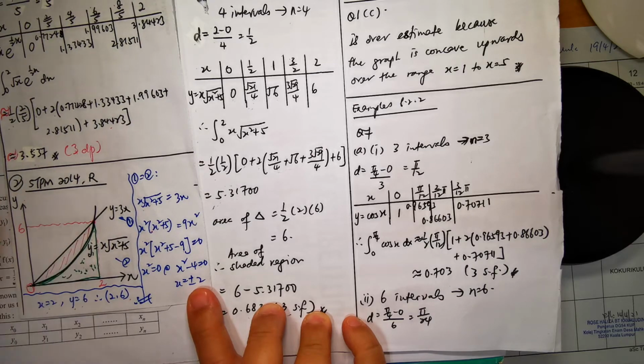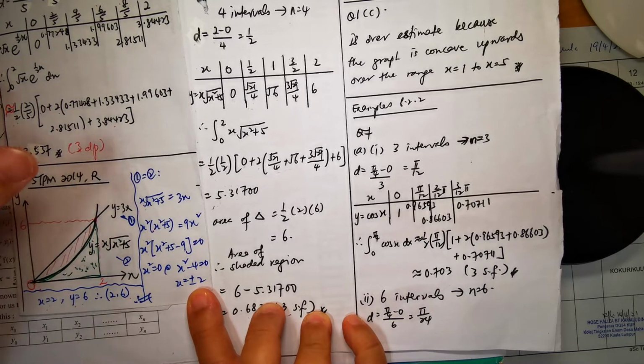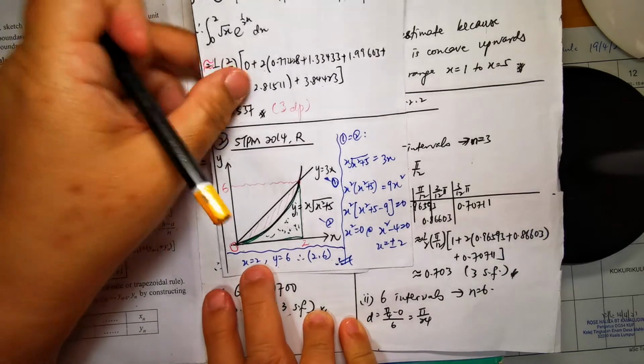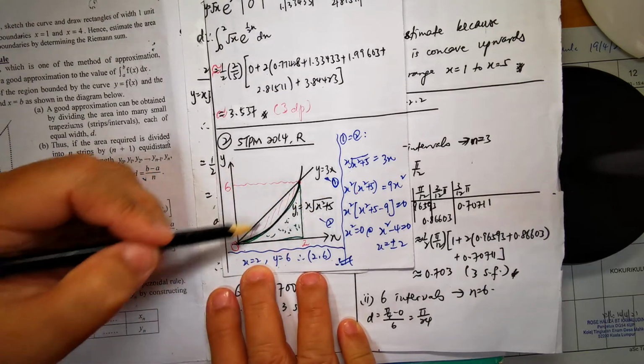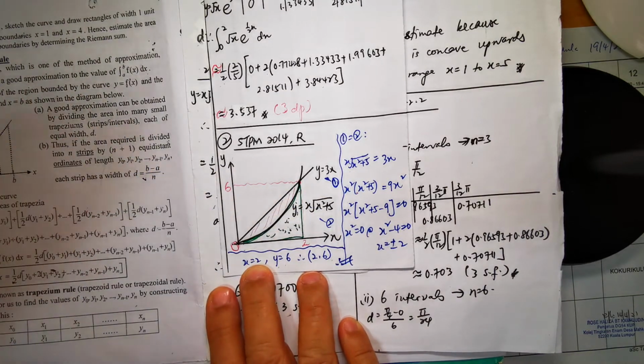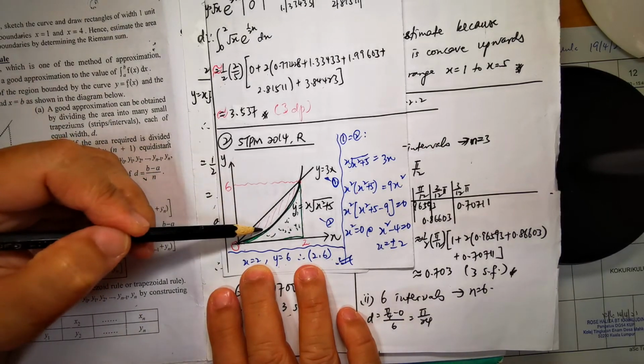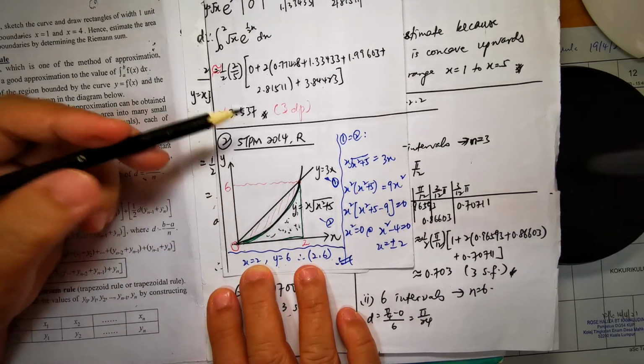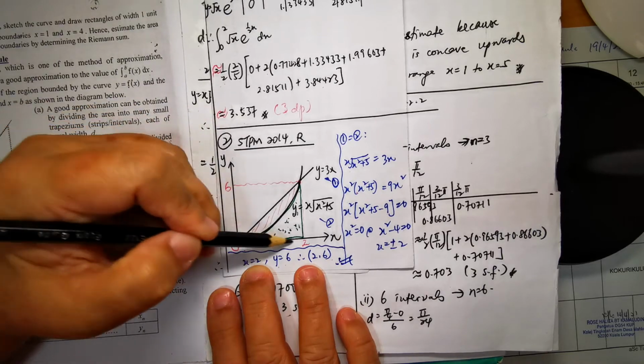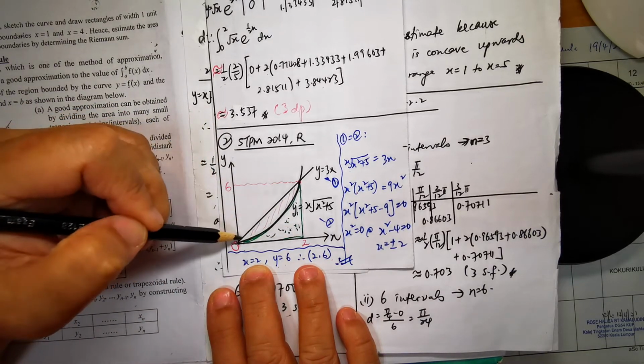Alright, then to get the shaded region, that's why in the exam, you prepare this graph again and you draw all this. Then you don't have to write many sentences to explain. So this is the area that we want. We already get this, so the next one will be actually this triangle. See that? This big triangle.